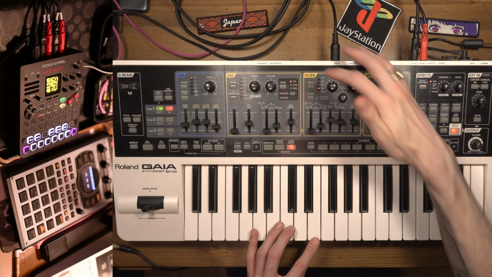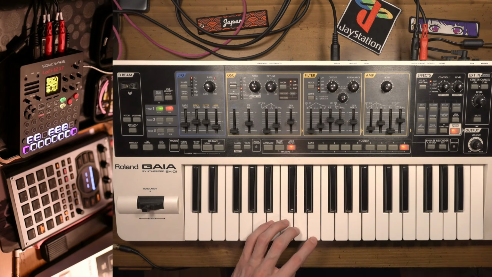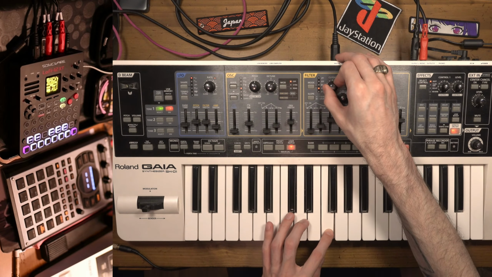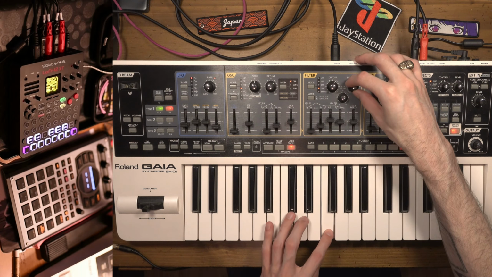I actually needed to check the manual to see what PKG means. I'm not sure what that is. Dude, it sounds sick though. Yeah, maybe like peak something. I have no idea. Okay, so we'll stick with low pass though. Tried and true.